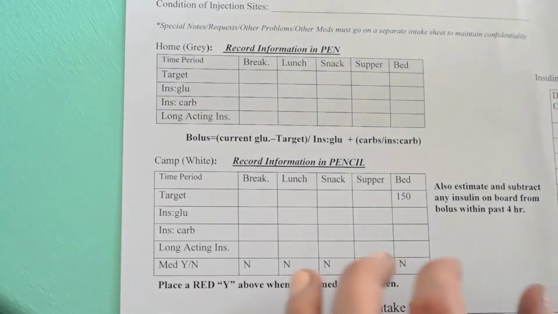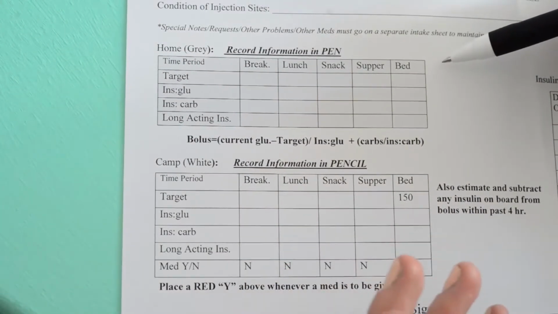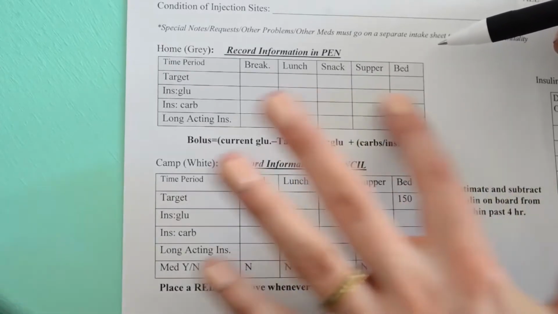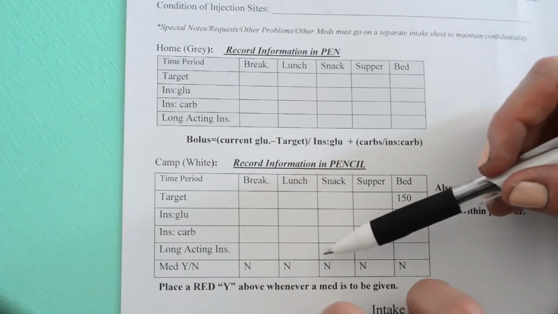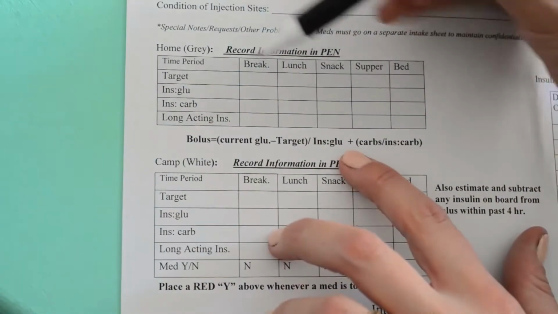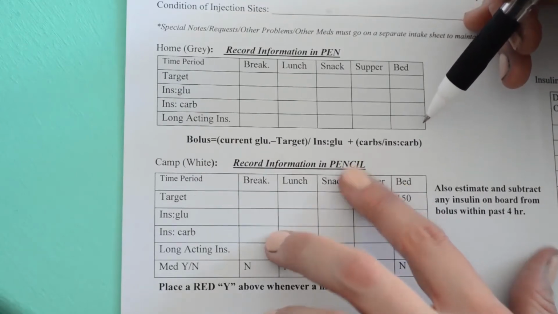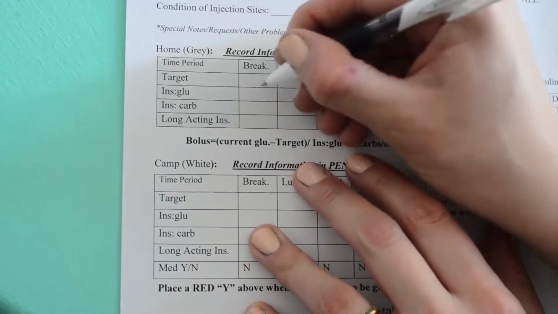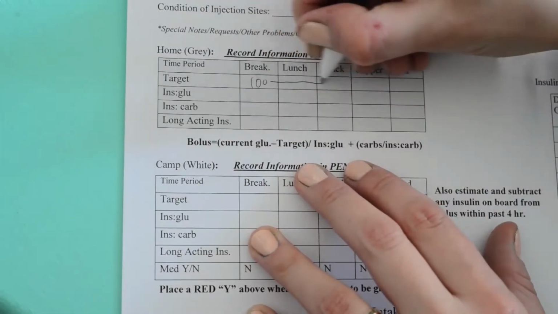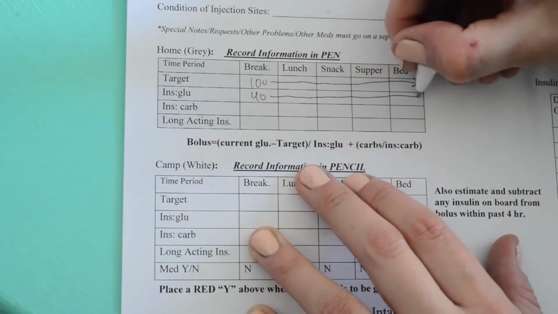All right, so the top sheet for campers on multiple daily injections, or MDI, is a little bit different in this section. Now we have the home regimen and the camp regimen, but instead of all the basal rates, we now have long-acting insulin instead, right? So we'll fill in what the camper is using at home. So let's say they're using a target of 100 all day long. They're also using a sensitivity of 40 all day long.